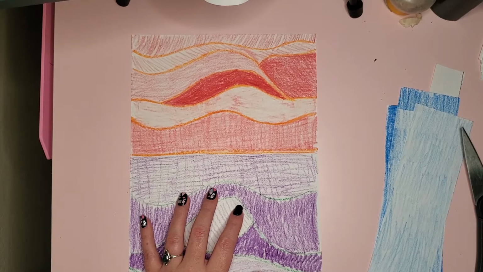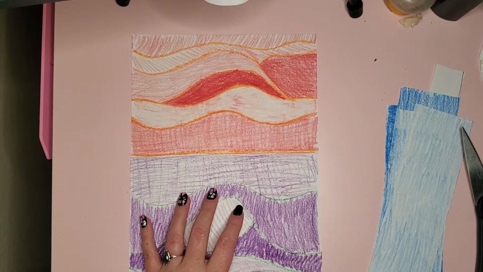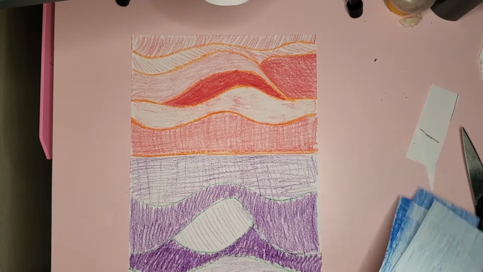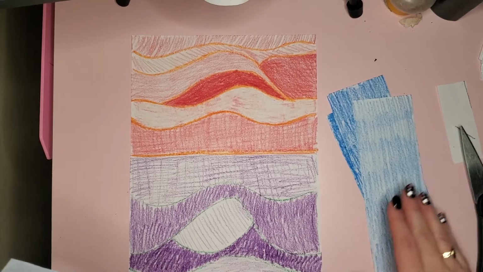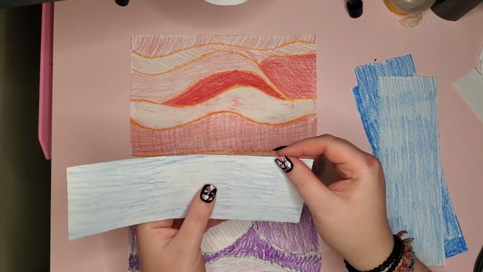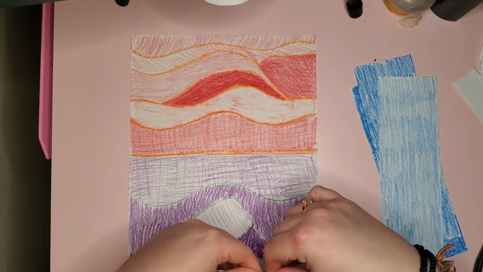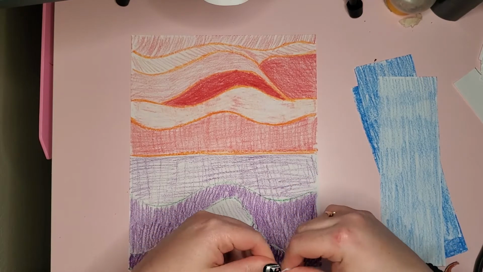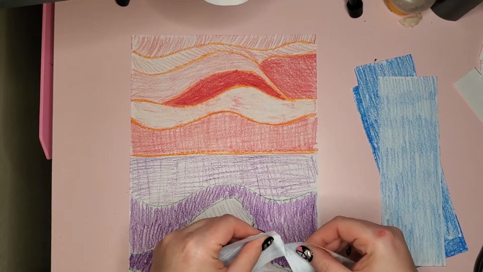Now we've cut it into strips, and I bet you're thinking, all right, now what? We're going to do a little bit of ripping. And you're probably thinking, what? Did all that work for us to rip this? Yes. We're going to rip these into different size shapes.